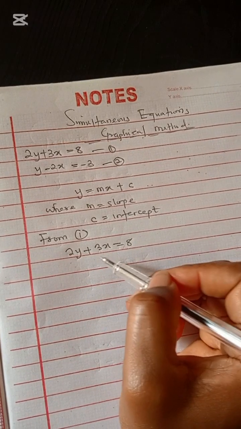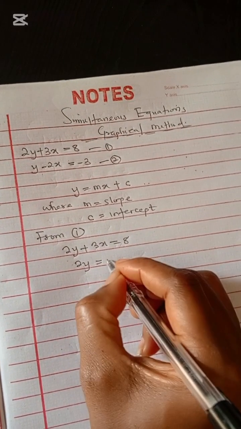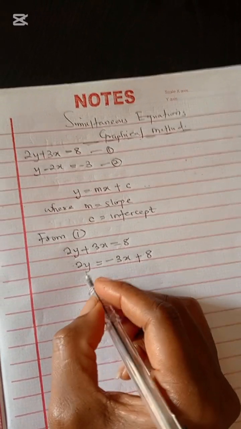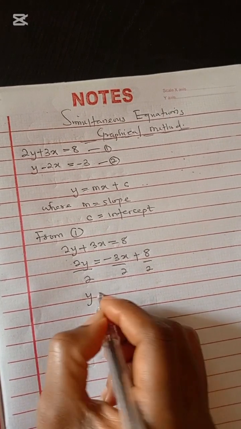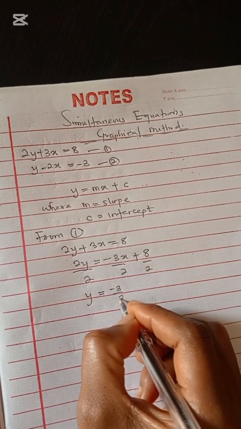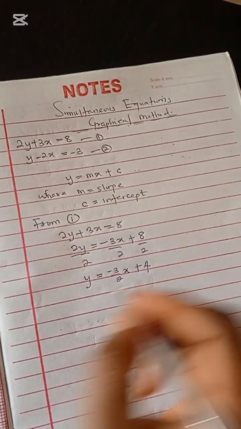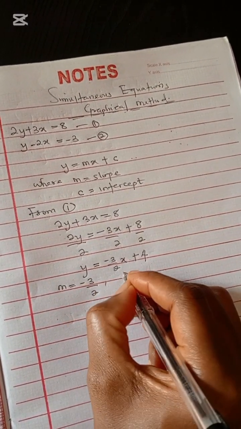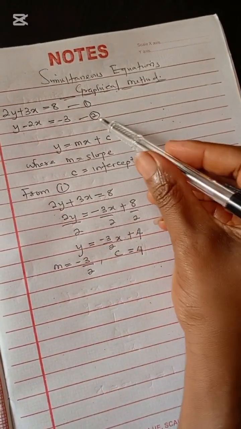So all you have to do is to make y the subject of the formula. So we'll have 2y equals minus 3x plus 8. Divide through by 2. Dividing through by 2, we'll have y equals minus 3 over 2x plus 8 divided by 2, which is 4. So from here, our slope m is equal to minus 3 over 2 and our intercept c is equal to 4. Before we plot our graph, let's solve the second equation too.